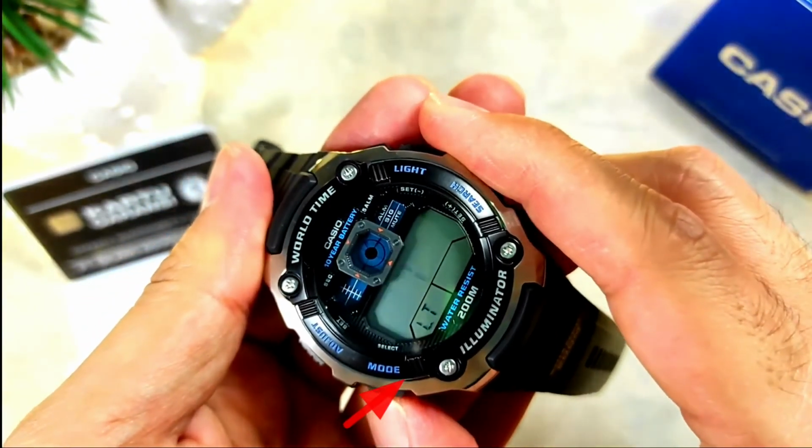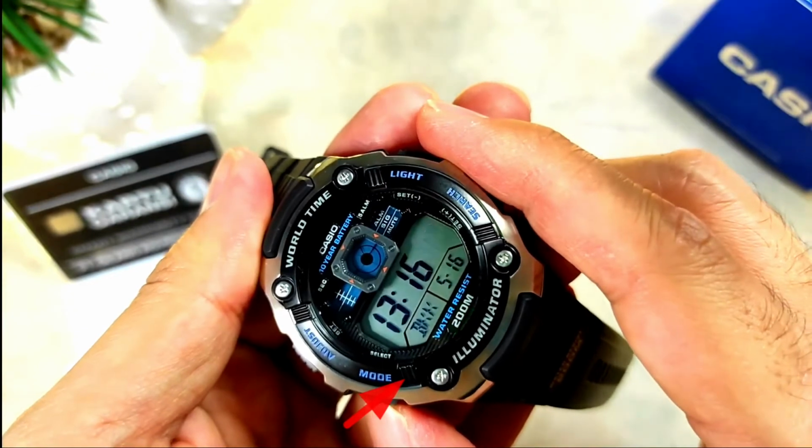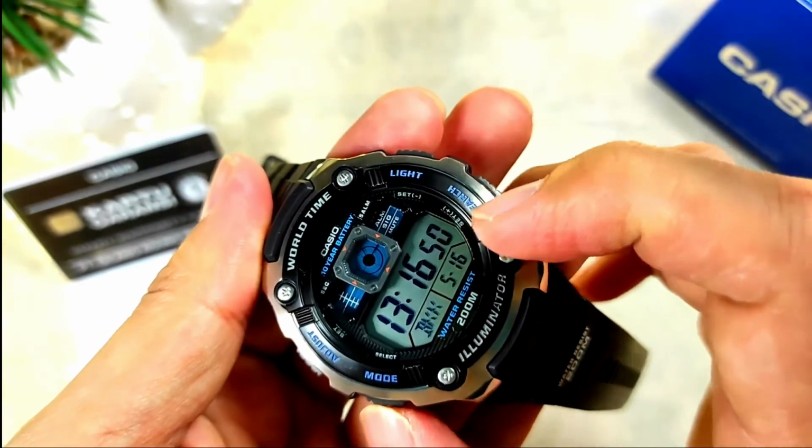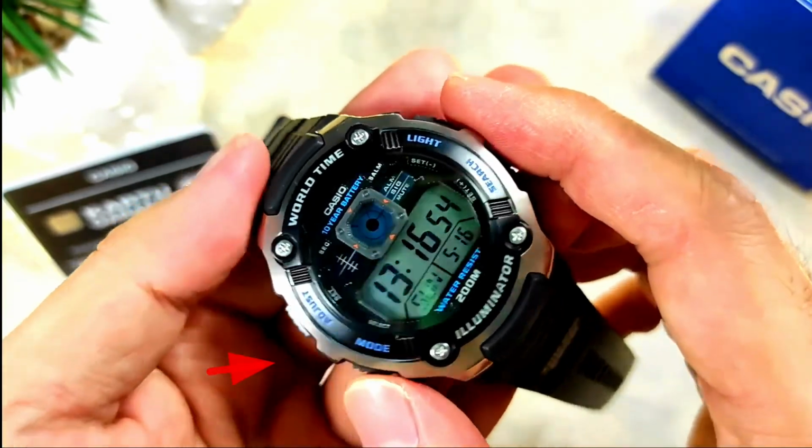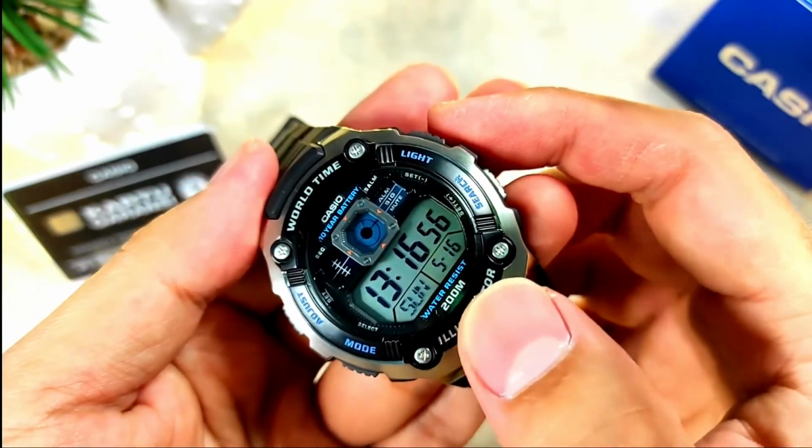Now press the mode button two times and press one time on the adjust button to return to the timekeeping mode or to exit the settings.